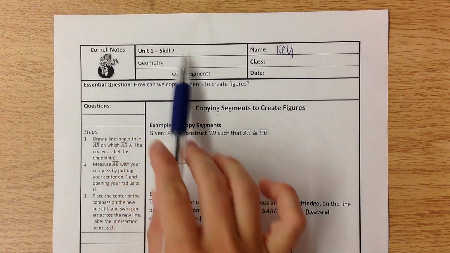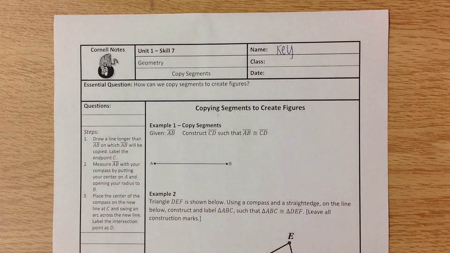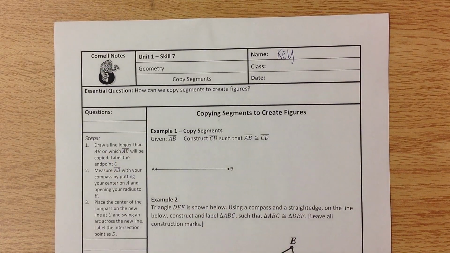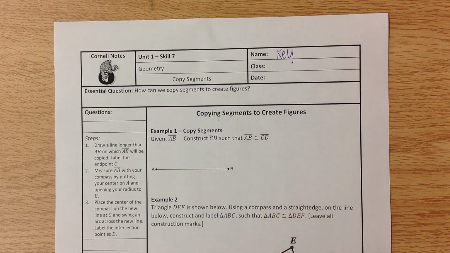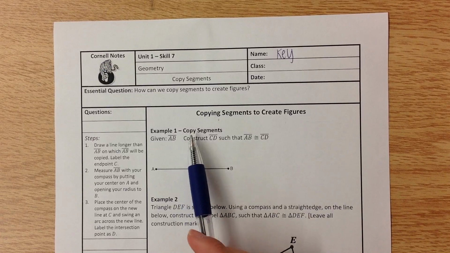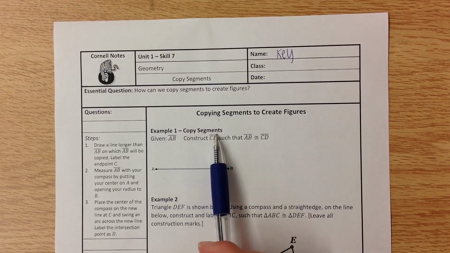We are looking at Unit 1 Skills 7, copying segments. So we're going to create congruent figures, but we're also going to create a parallelogram. And I know that doesn't say it up here, but we are. Okay? The way that we're going to do all of these things is by copying segments.